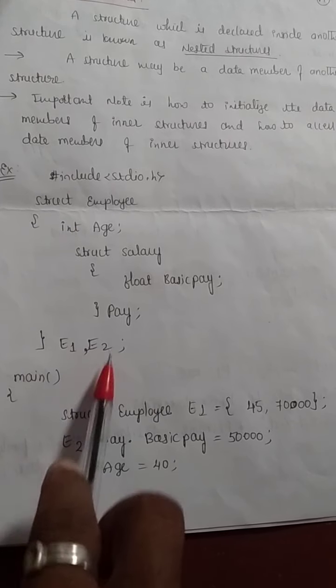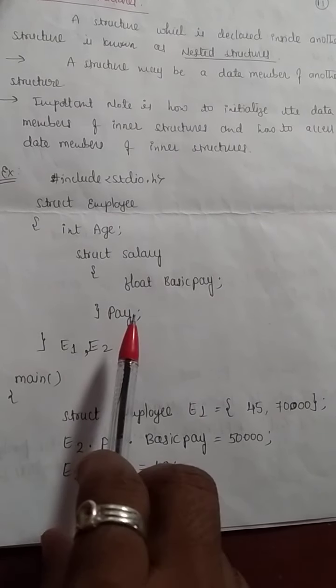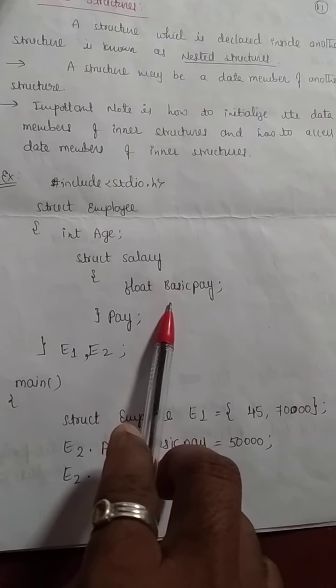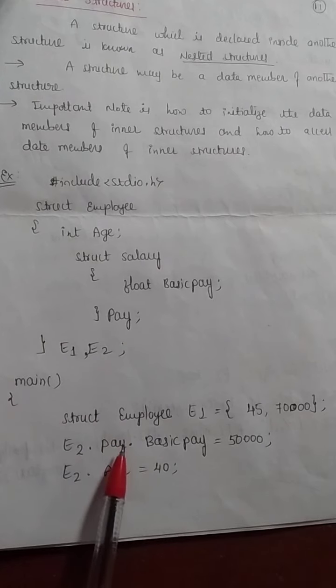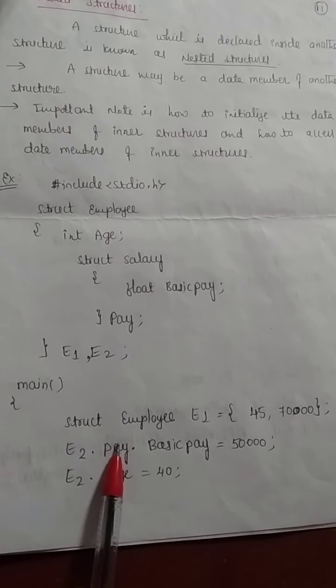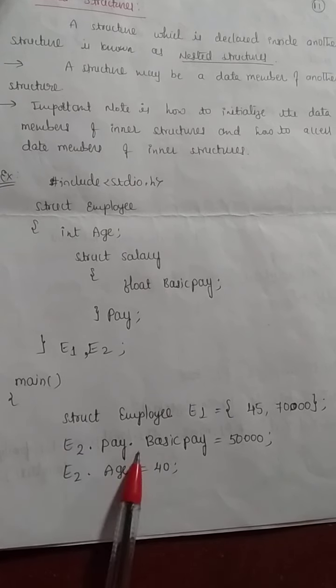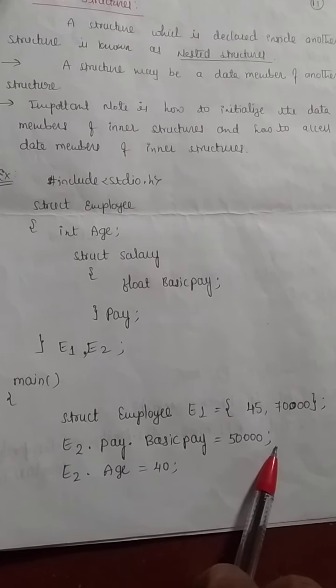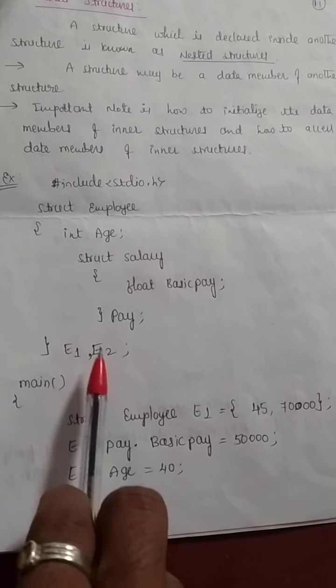See, E2 is the structure variable and I am going for basic pay, so I have to use this variable called pay: E2 dot pay dot basic pay is equal to 50,000. Got it? So this I assigned to employee 2.